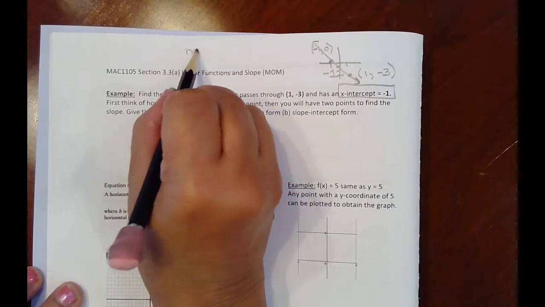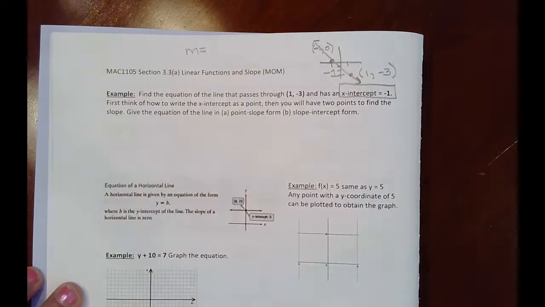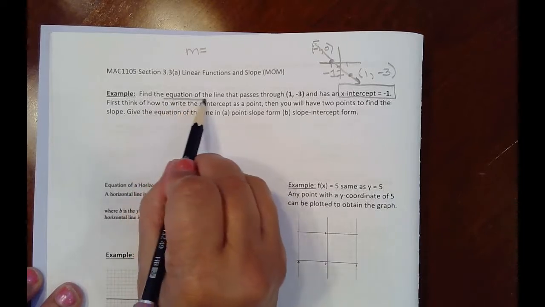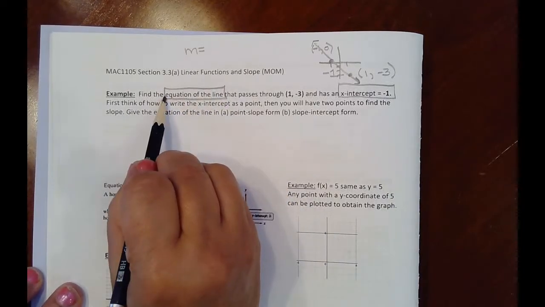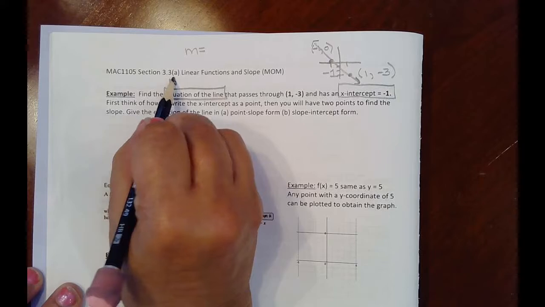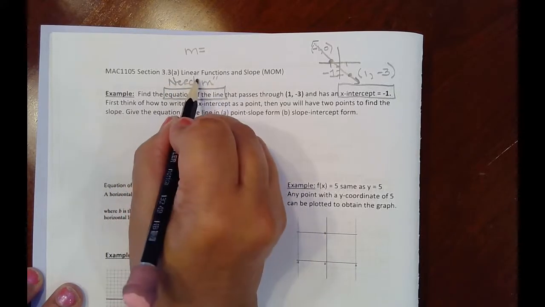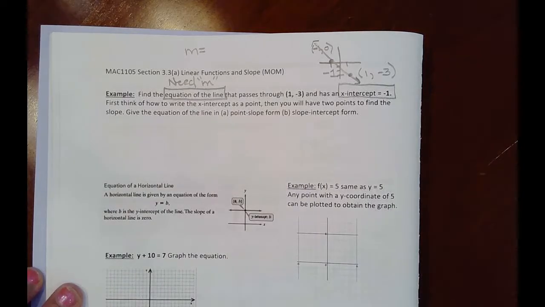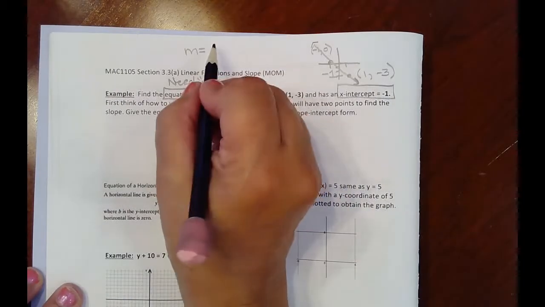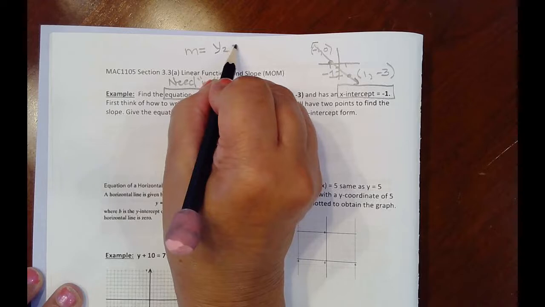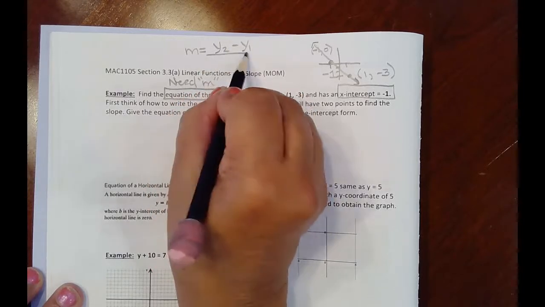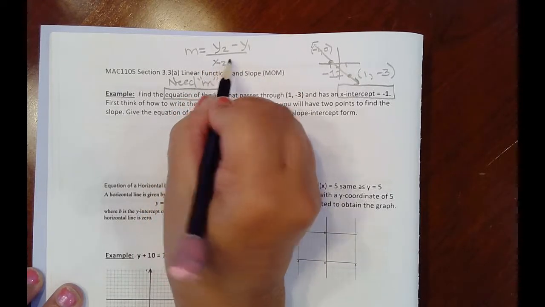So if we wanted to figure out what the slope of this line is, which if you're going to write the equation of the line, you have to have the slope. So you need that slope value, regardless of the formula that you use. Okay, so the slope, just keep writing that formula, so hopefully you'll memorize it before you take the test.